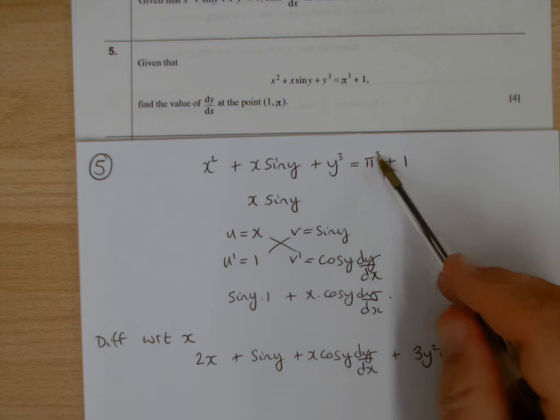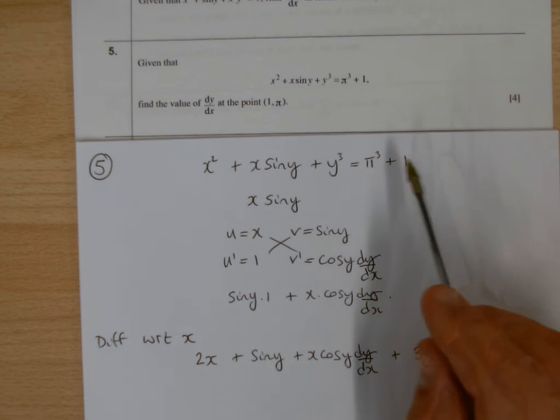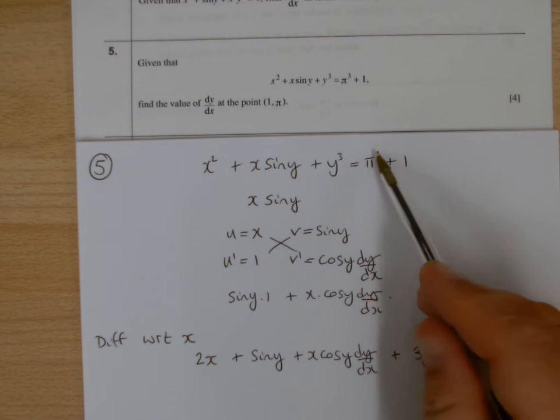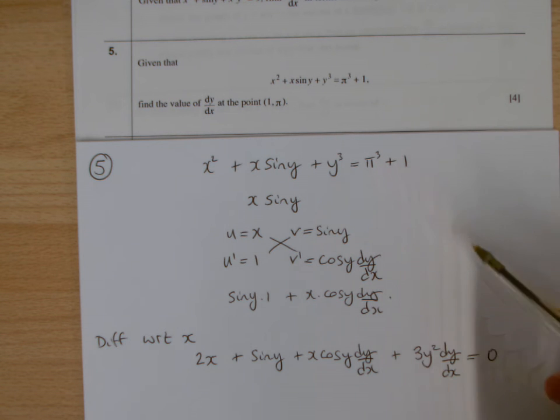Don't try to differentiate this, because it's a constant. Pi is like 3.14159 etc., and you're just cubing it, so it's a number. So when you differentiate it, it becomes 0.